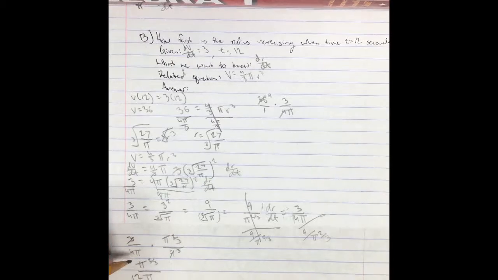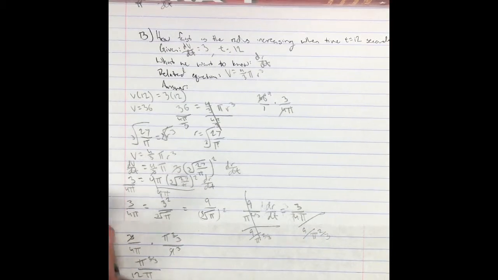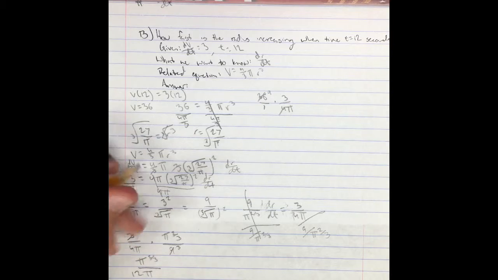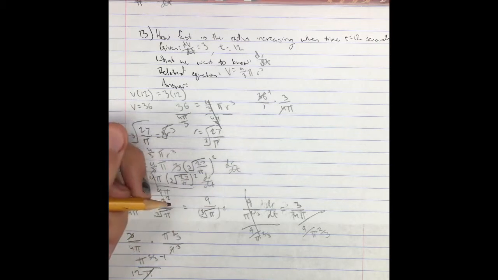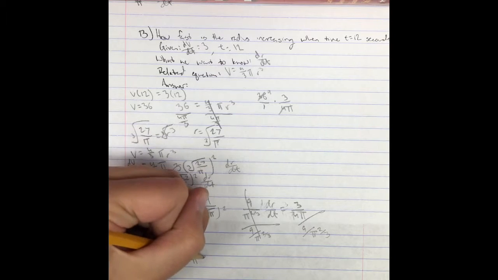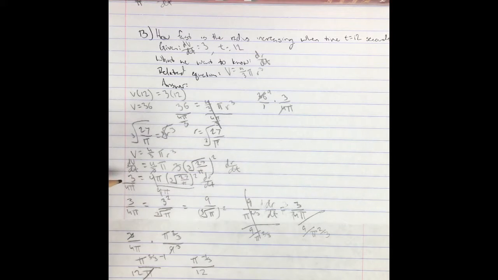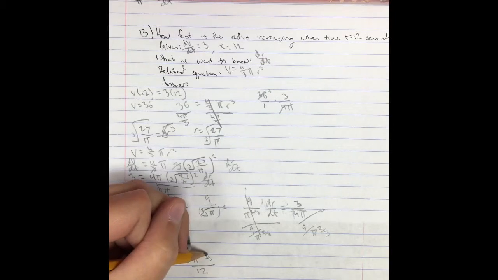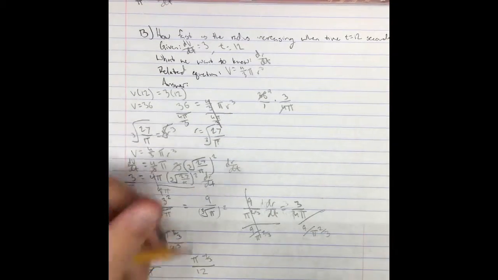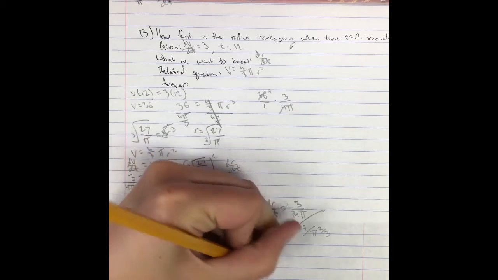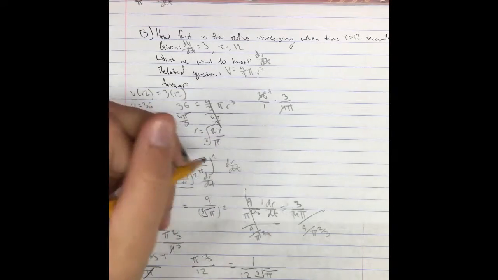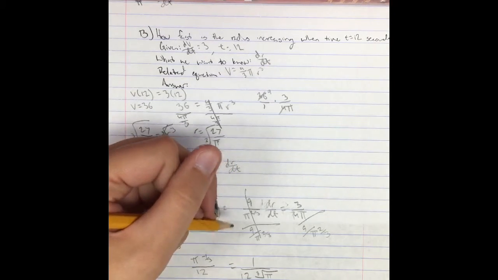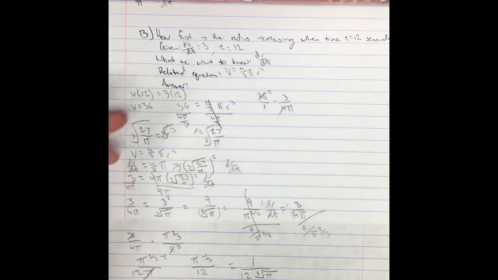And so from our exponent rules, we can subtract the bottom from the top. So 2/3 minus 1 to get rid of this pi on the bottom. And 2/3 minus 1 is negative 1/3. So pi to the negative 1/3 over 12. And so since it's to the negative 1/3, we take that down to the bottom, which will equal 1 over 12 times the cube root of pi, which is pi to the 1/3. And that will be our answer.